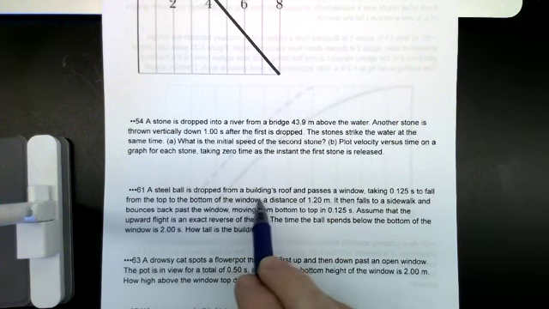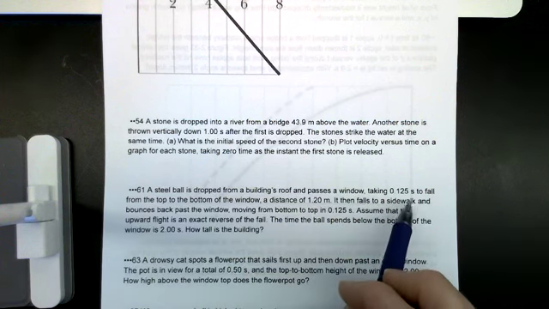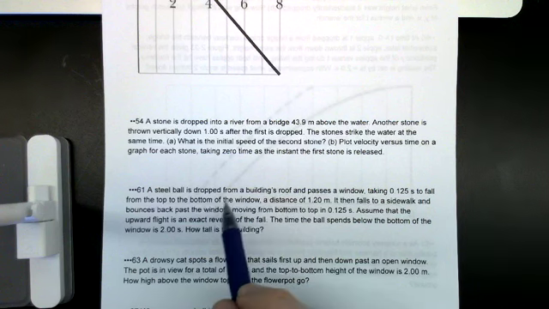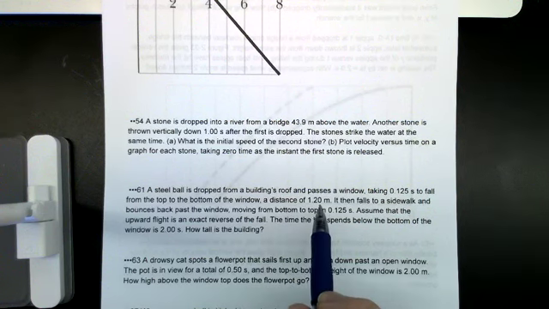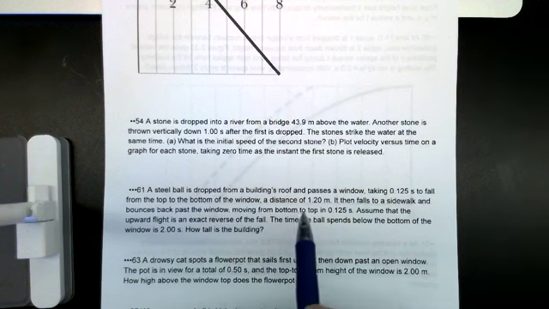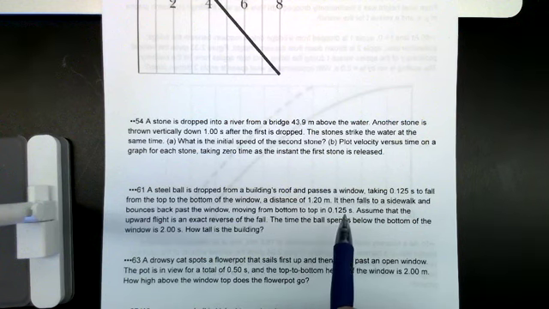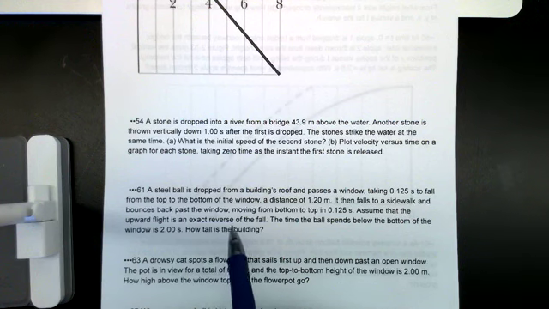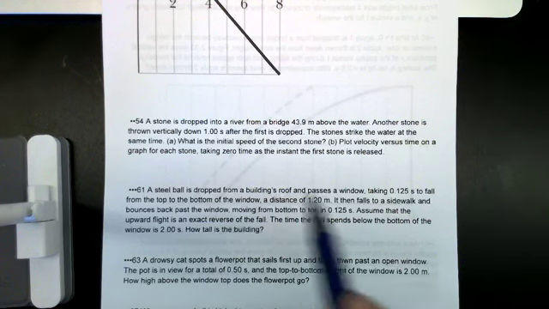A steel ball is dropped from a building's roof, passes a window, taking 0.125 seconds to fall from the top to the bottom, and it gives you the distance. And then it falls to a sidewalk, bounces up past the window again, moving from bottom to top in the same amount of time, 0.125 seconds. Assume the upward flight is the exact reverse of the fall. The time the ball spends below the bottom of the window is 2 seconds. How tall is the building?